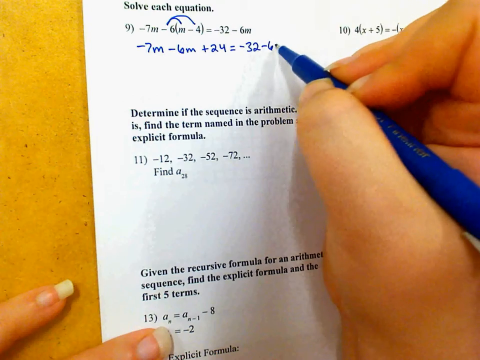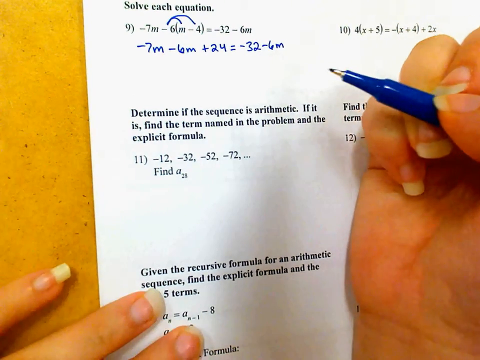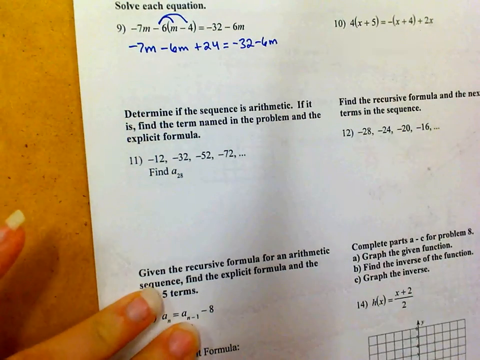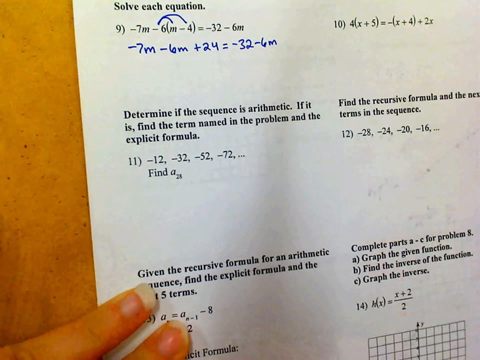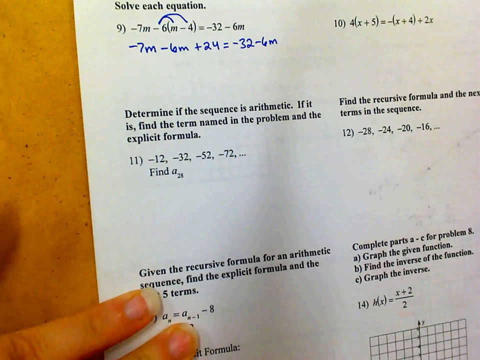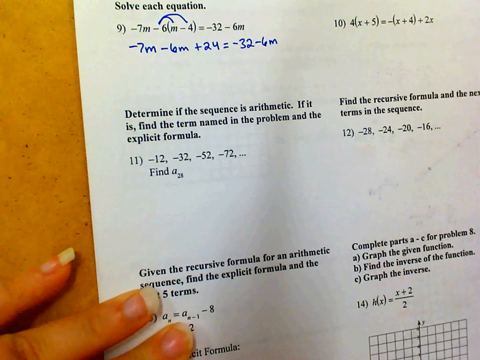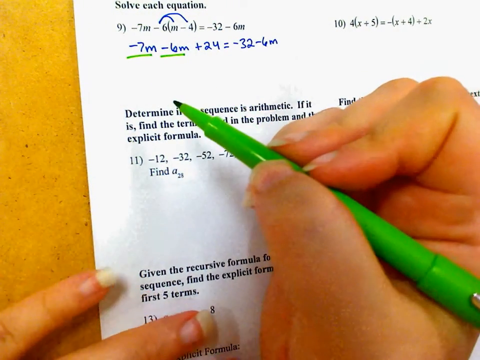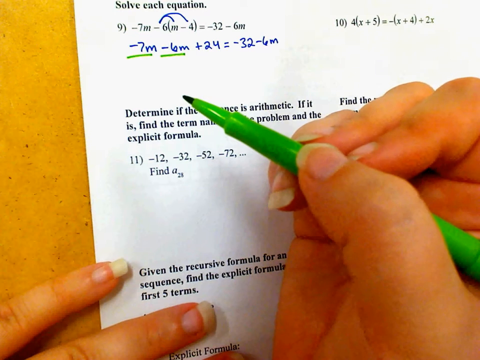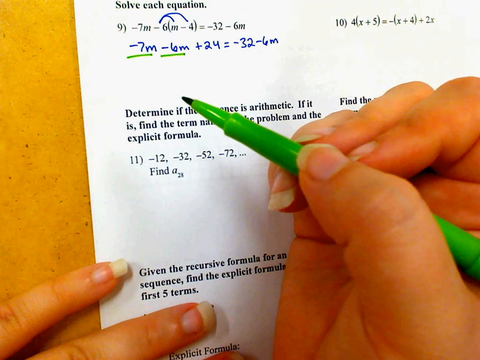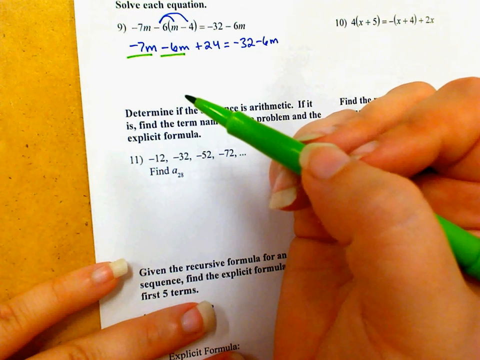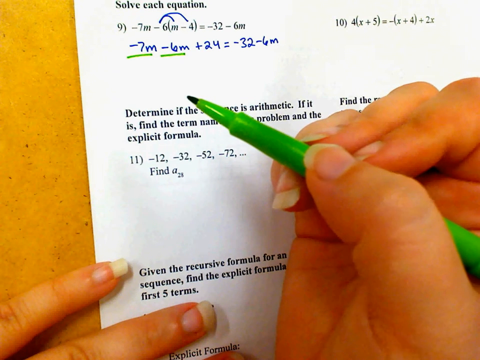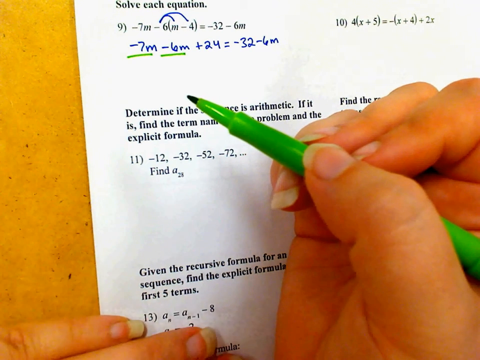Now we need to what? Combine like terms? Is there anything I can combine on the left side? Negative 7 and negative 6 is what? What's negative 7 minus 6? Negative 13?